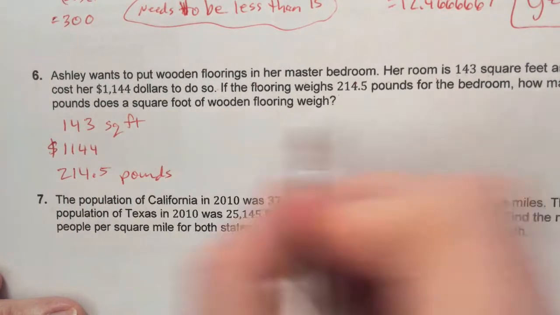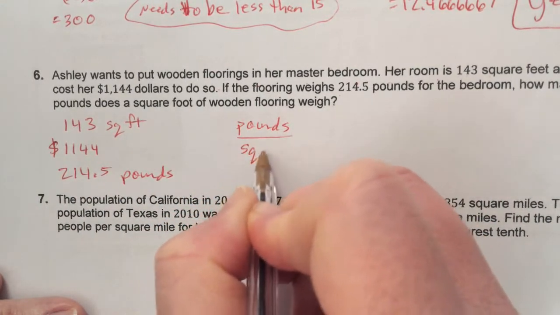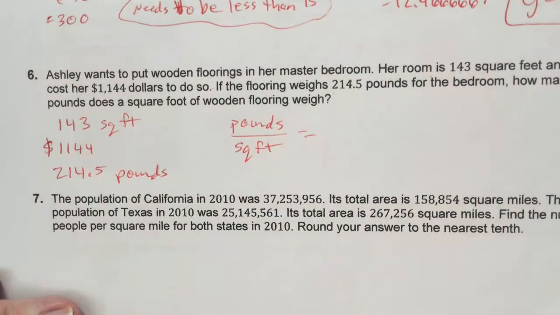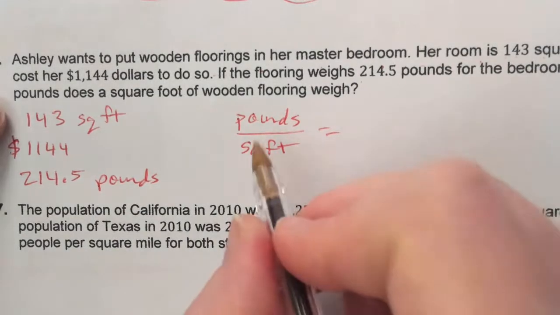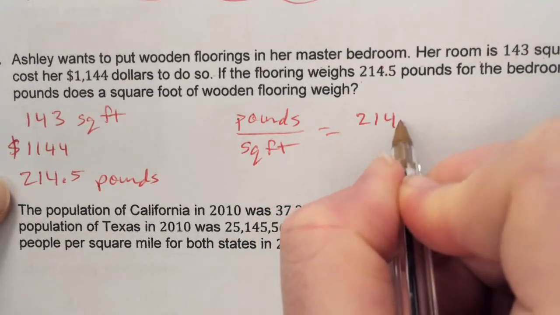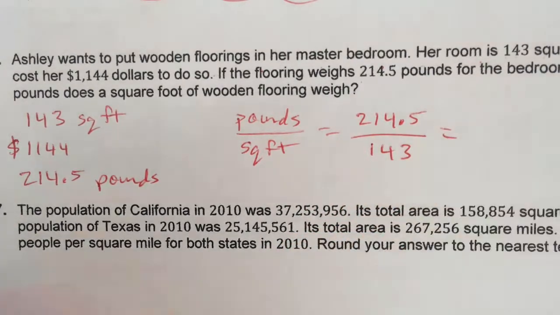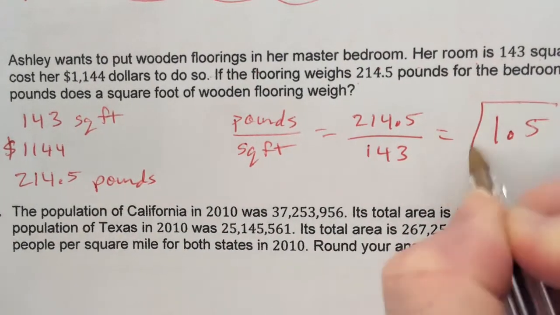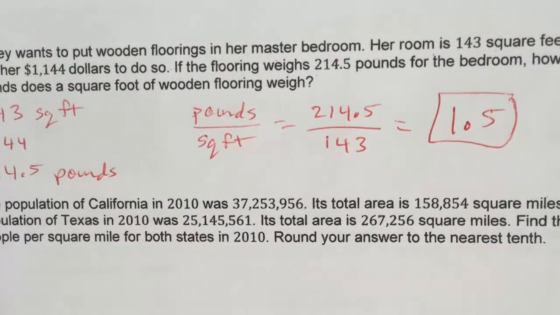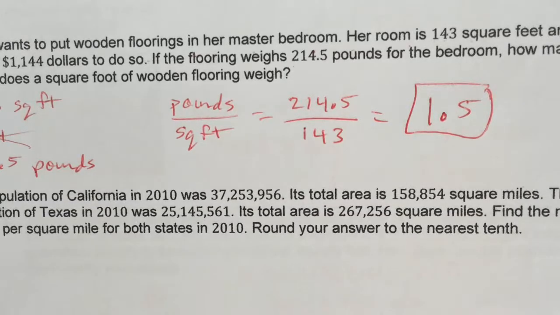So look at the order. That was pounds per square foot. That's all they wanted. Money was not even a part of the question here. So pounds, 214.5 pounds over 143 square feet. You put that in the calculator, 214.5 divided by 143, and we pop out with 1.5. And there's your answer. Sweet. So this right here had no bearing on anything. They just gave us more information than we need.